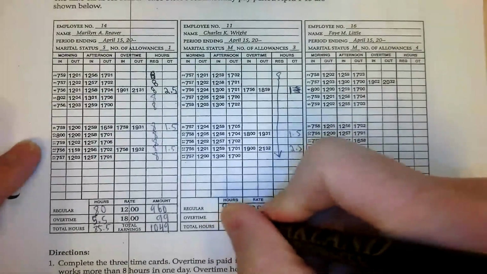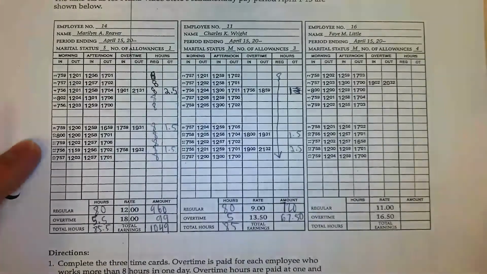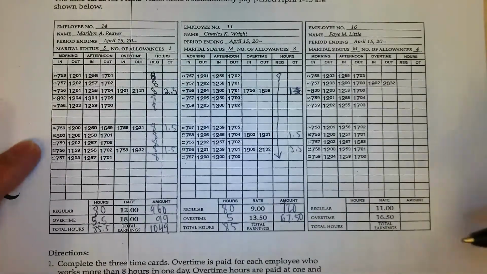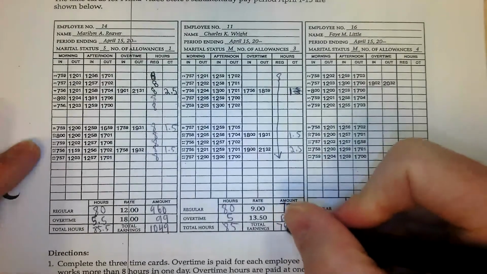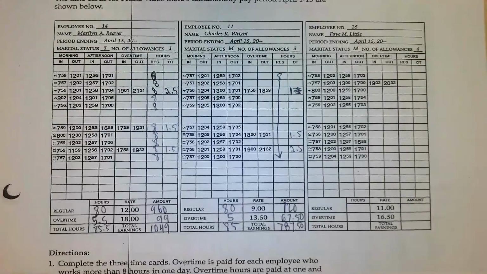So he worked 85 total hours for a total of 787.50. So that is Charles' time card for that 2-week period.